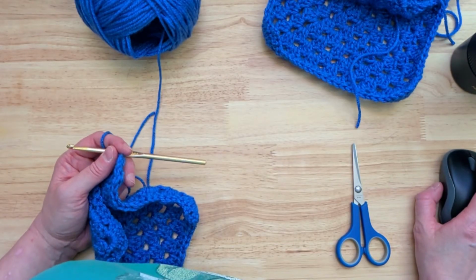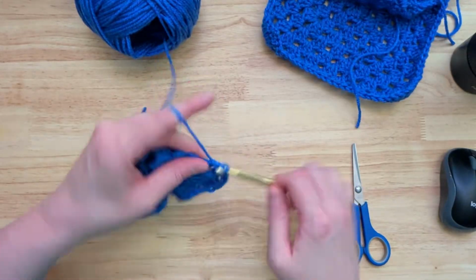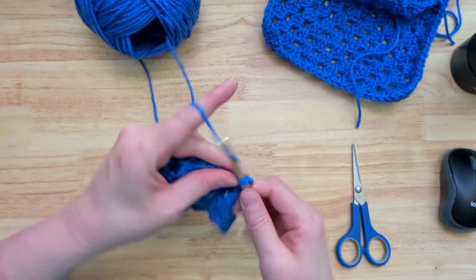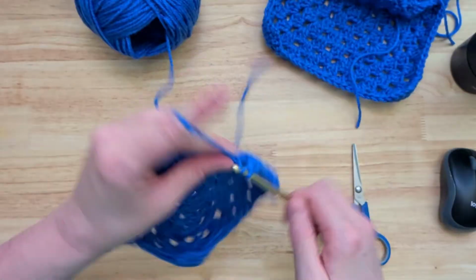How long have we been going for? Oh, it's almost 2 hours already. Yeah, I think I'm going to wrap up when I finish this square, because I'm starting to get hungry again.